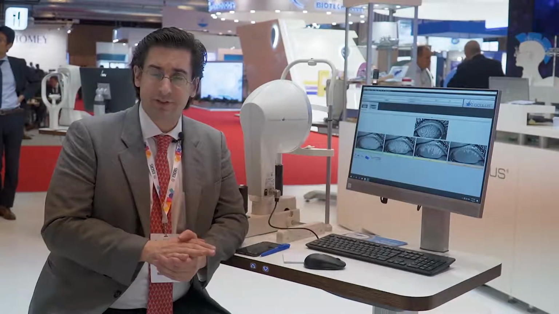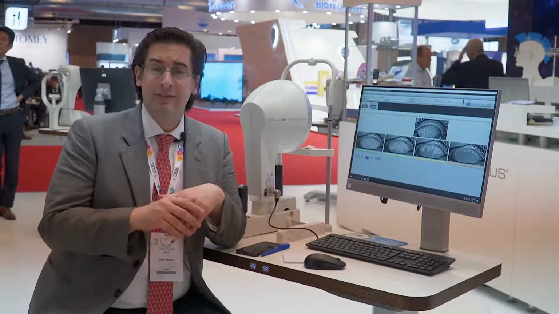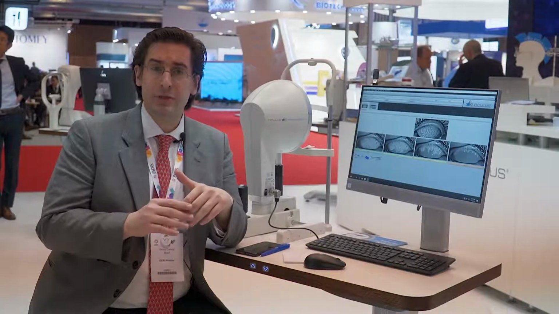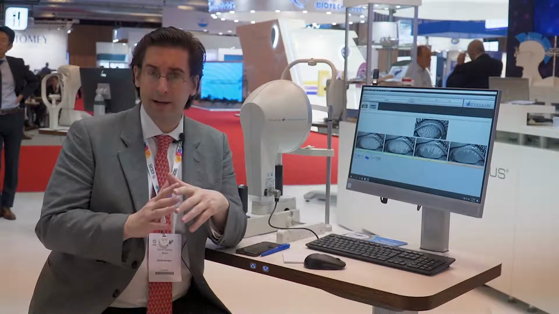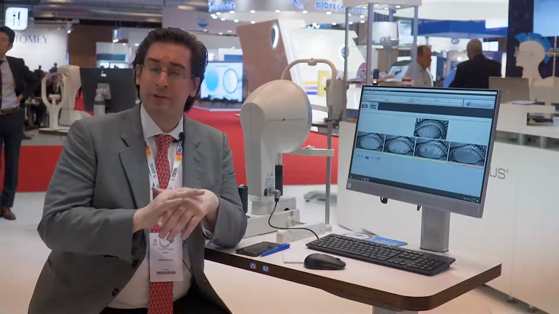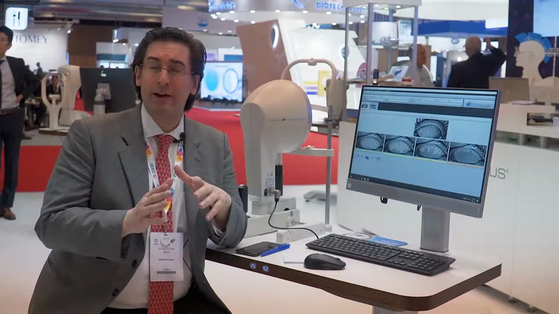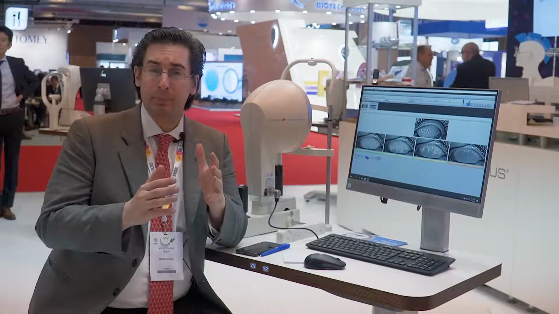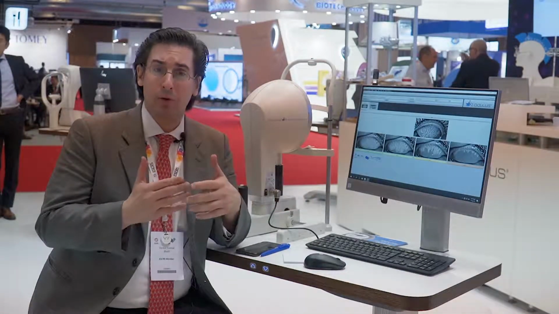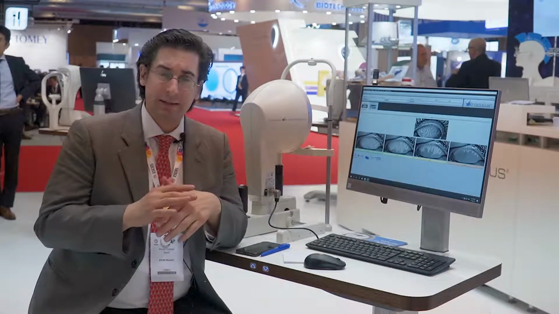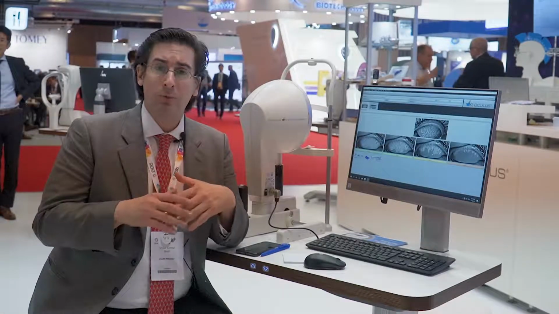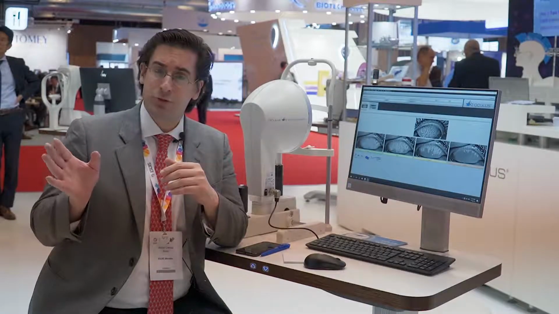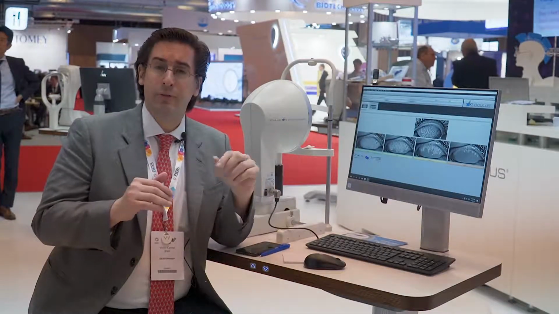And what's the importance? Dry eye today has a very high incidence. We know that in the general population, 30% of the people have dry eye. Above 75 years old, over 45% of the population have dry eye. And for instance, in the population with glaucoma who uses prostaglandin, we know that almost all patients have dry eye. And why? Because the drug is toxic for the glands.